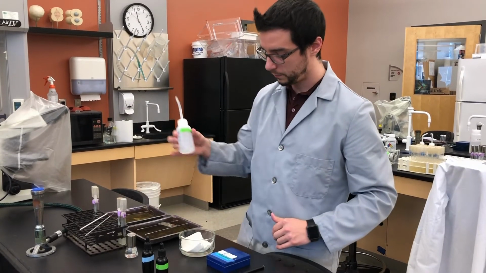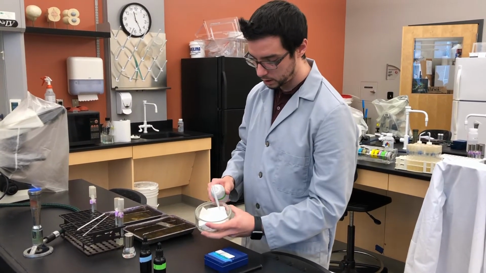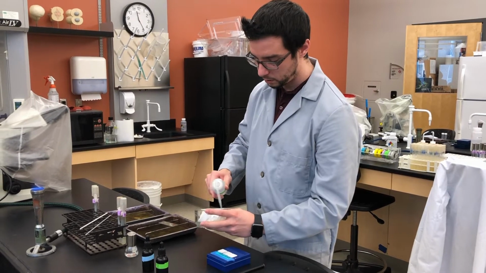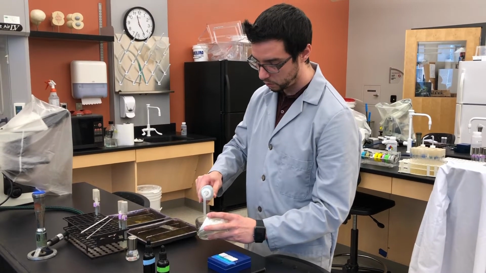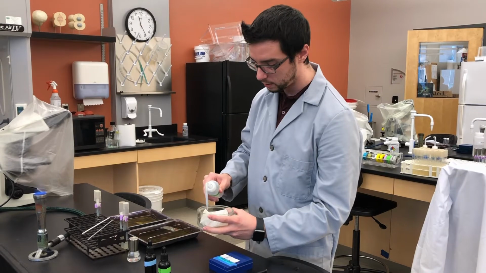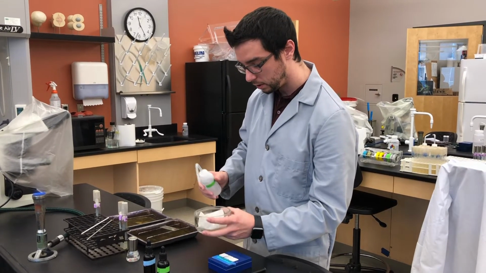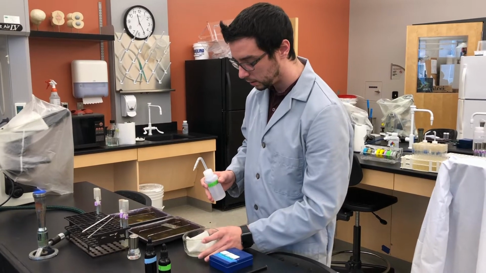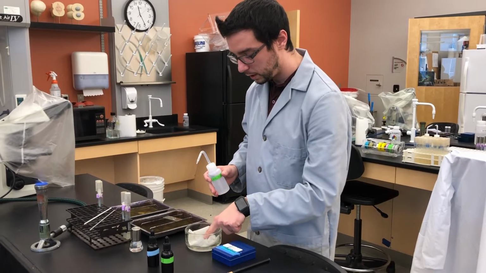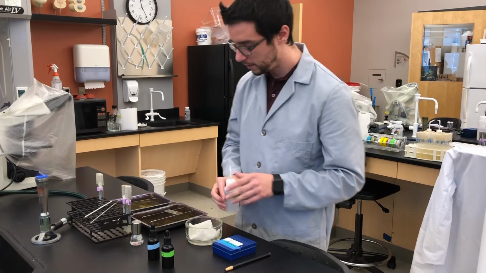Take your water and spray it to soak that paper towel. Now you want to spray generously so that the whole thing gets soaked, but don't spray over generously so that your paper towel is swimming. You want to make sure it's completely covered. All right?